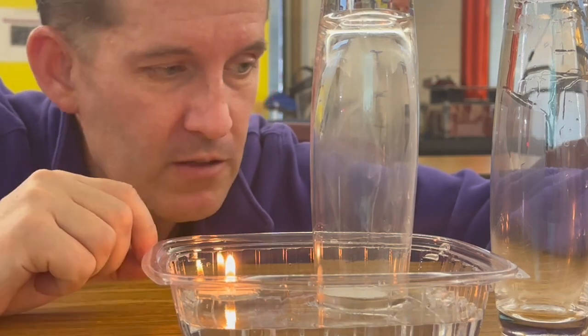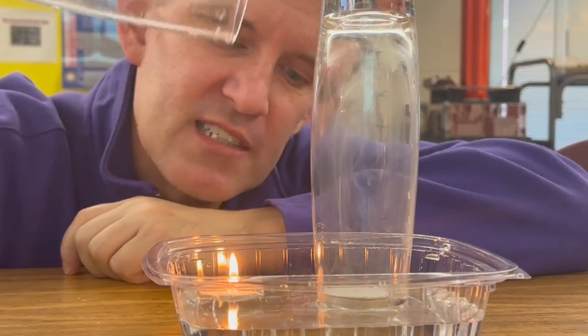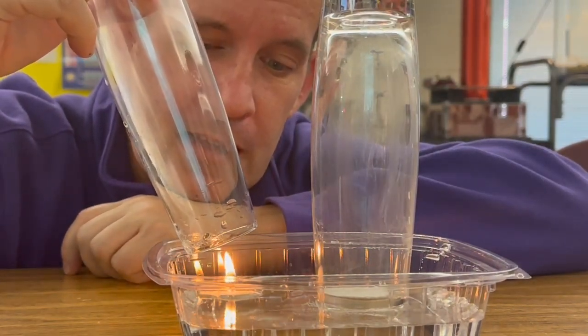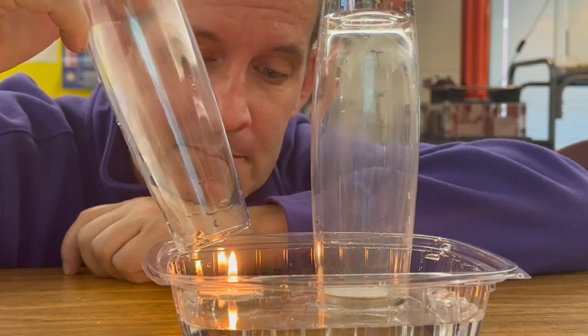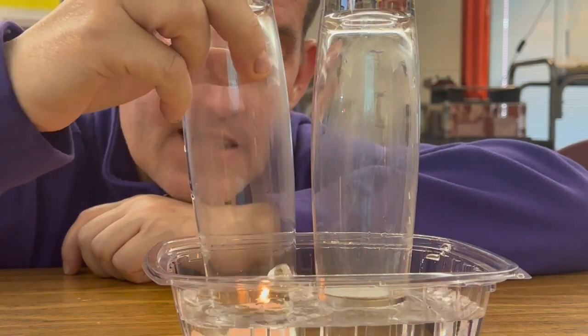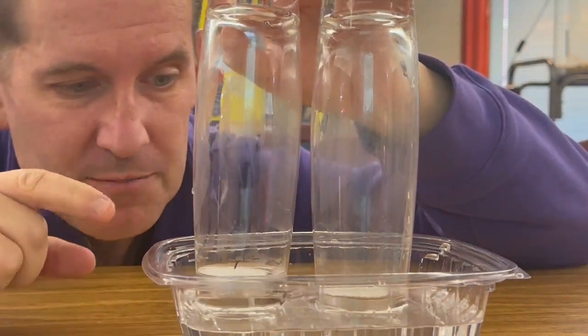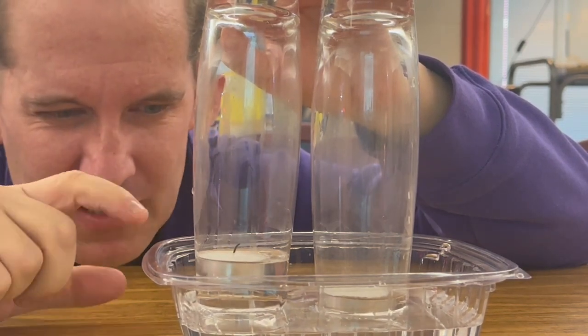Now the second candle over here, I'm going to use the same size glass, but I'm going to do something different. I'm just going to hover the glass over the flame for a minute, and I'm allowing the air inside the glass to warm up. And then I'm going to cover it, just like I did the other. And you'll see that the flame goes out, but look at the water level. Look how much higher it rose.